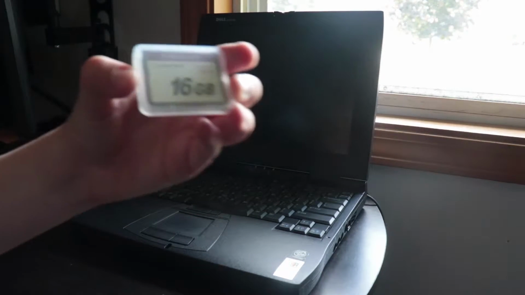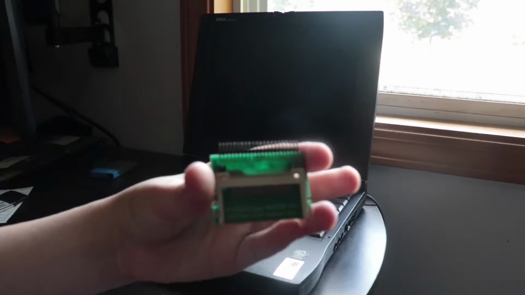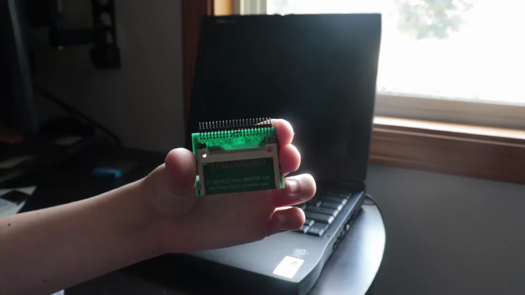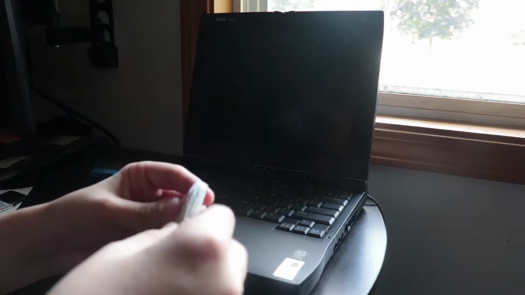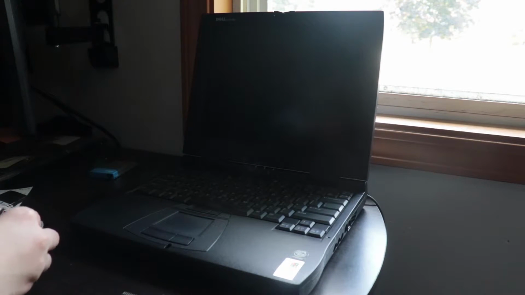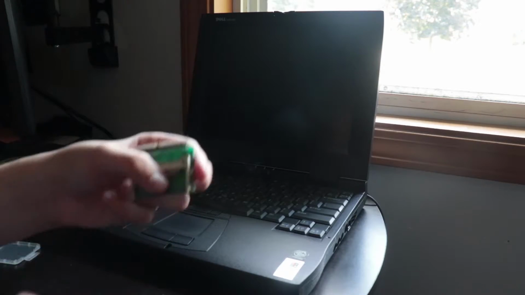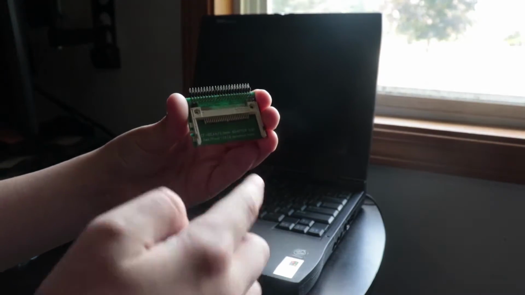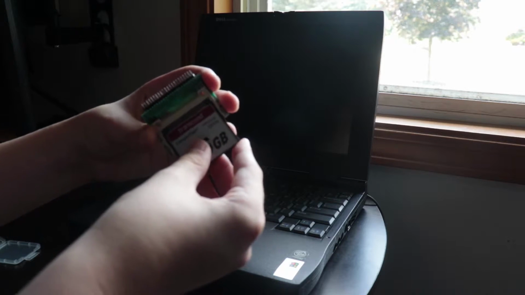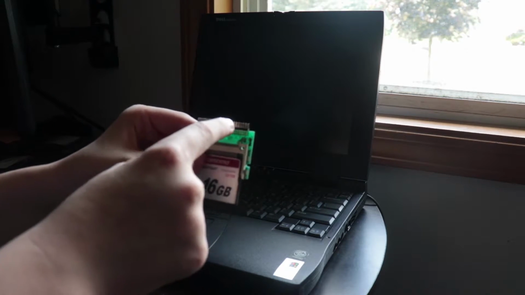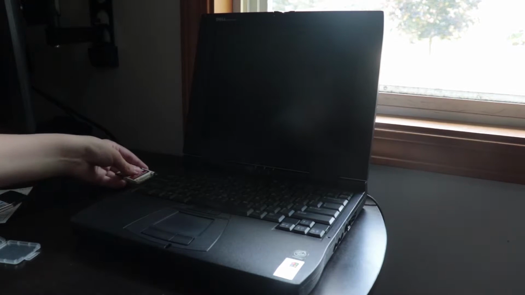So how you do this is you get this thing, which is basically a compact flash to IDE adapter. If you look at the pins, as you can see, it's got the IDE pins, and you take your compact flash card, and you see these pins right here. This is where you put your compact flash card in. So basically you just put it in here and it converts it to IDE, and then you can just plug it into your IDE slot on your motherboard.